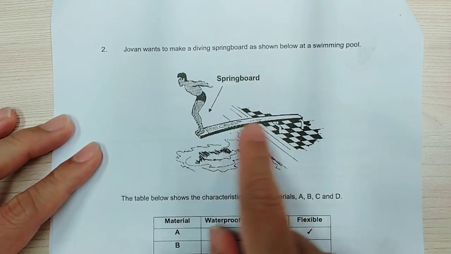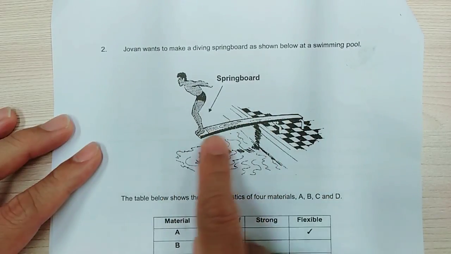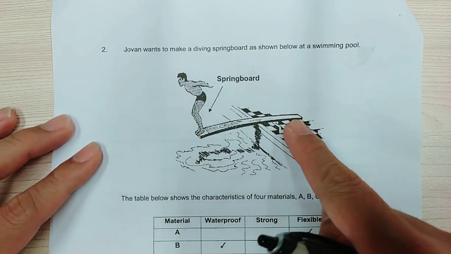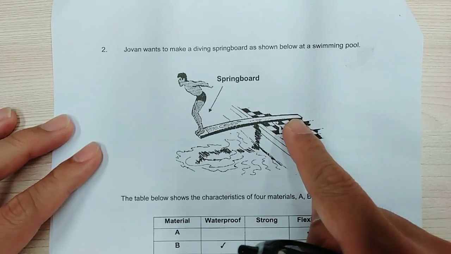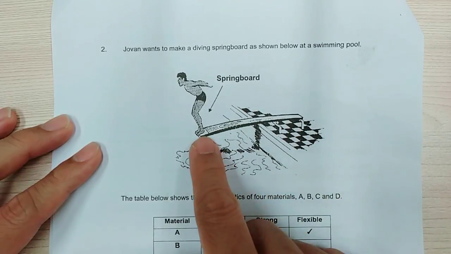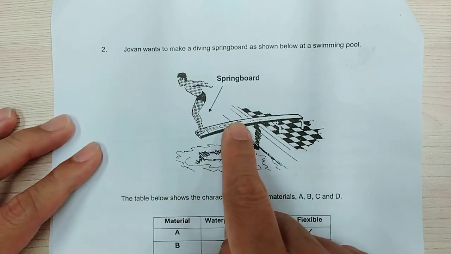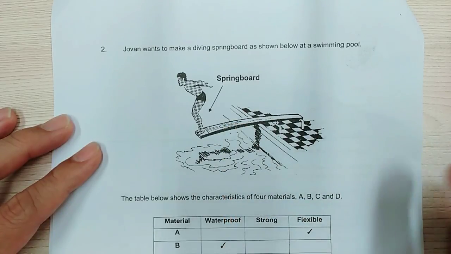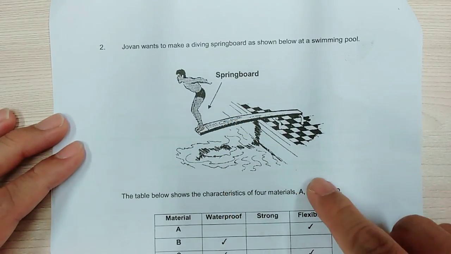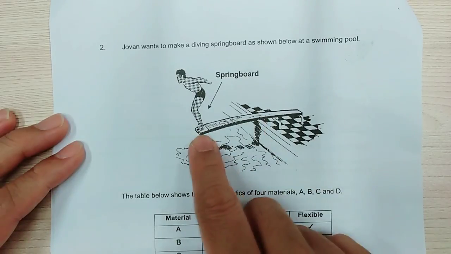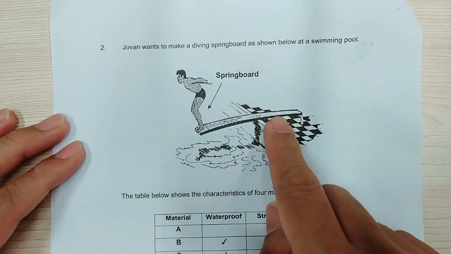Therefore, this springboard cannot be too stiff. It has to be a little bit elastic, but yet it cannot break. Imagine if you were to stand here and jump on this and it breaks, that will be an accident in the making. And this is a swimming pool. This would be good if it is waterproof. But let's check through now.